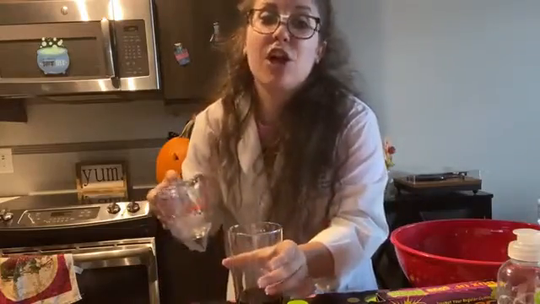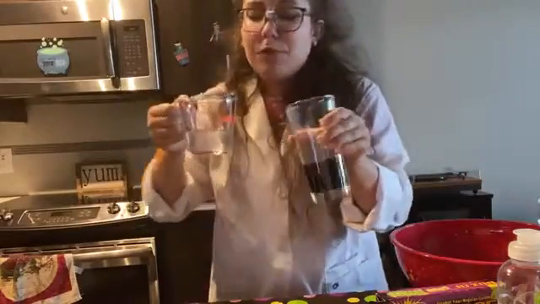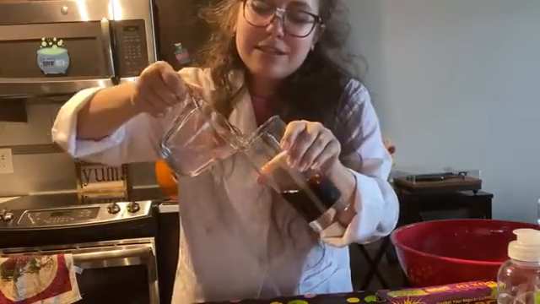Now, the trick, Dr. Cookie's secret method. You have to pour slow. Dr. Cookie doesn't like to do things slow, but you have to pour slow so that way you don't start mixing your liquids together.